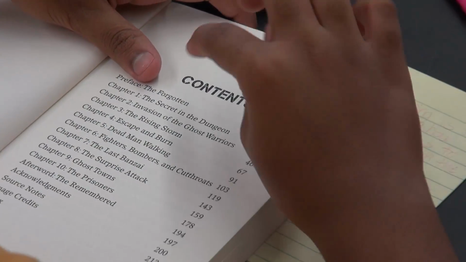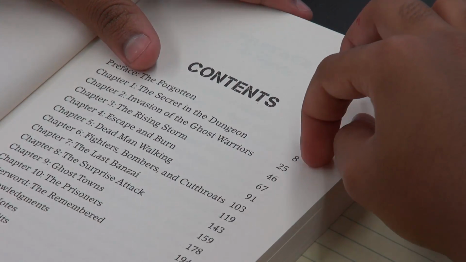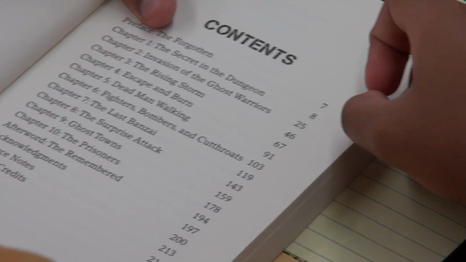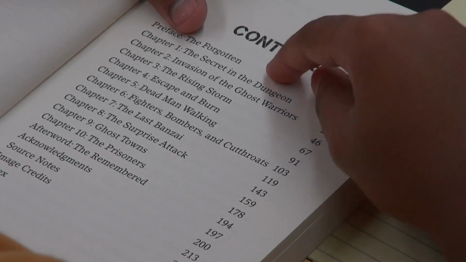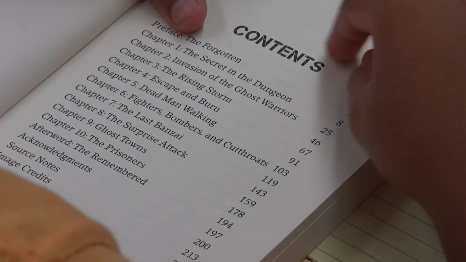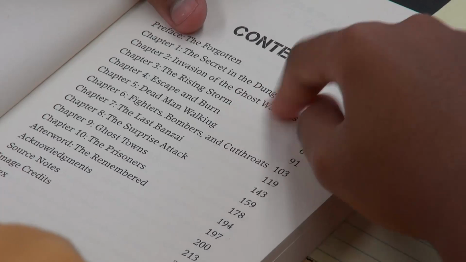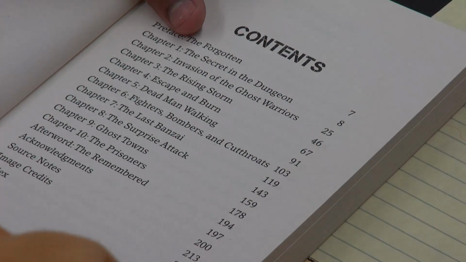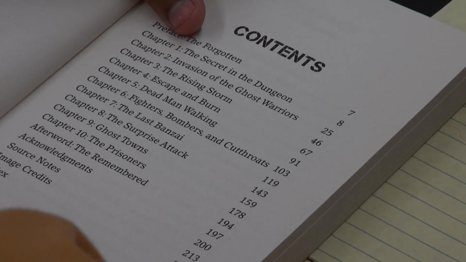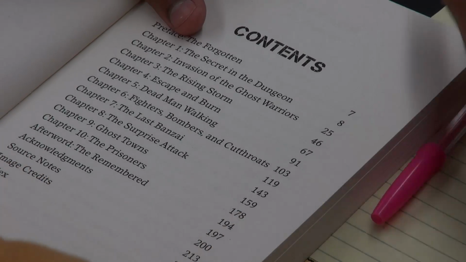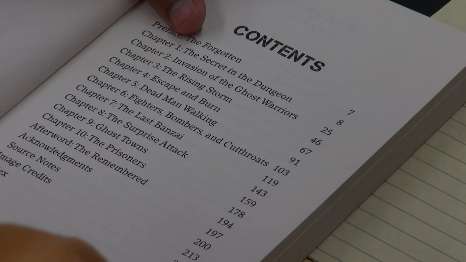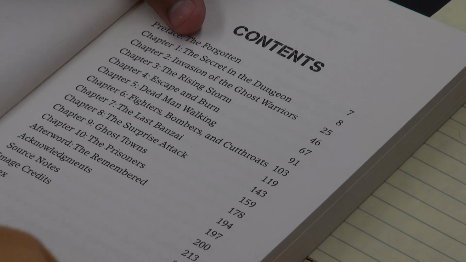Like, for example, the secret dungeon. We read that the secret dungeon is where they hurt or threaten somebody. And I think it's in that order because first it says the invasion of the ghosts, and then it keeps going on of how it happened in history. Okay, so first they're in the dungeon. Then someone invades. Then what's happening? Then there's a storm. And then they escape and burn or something.